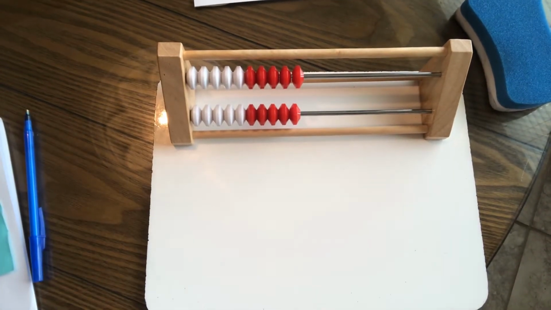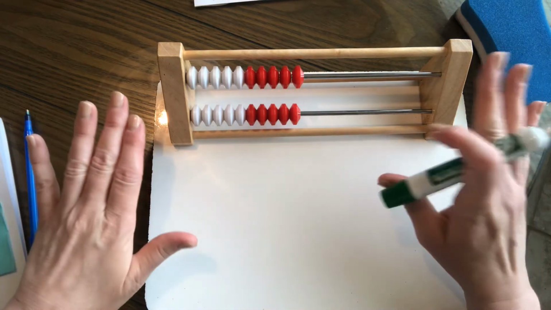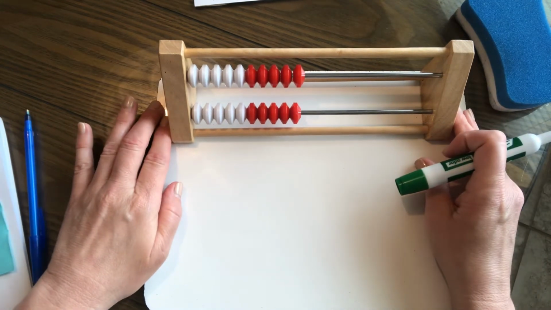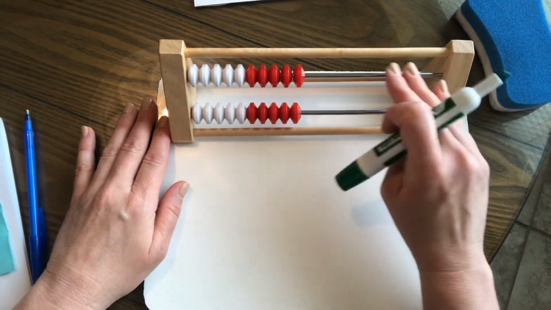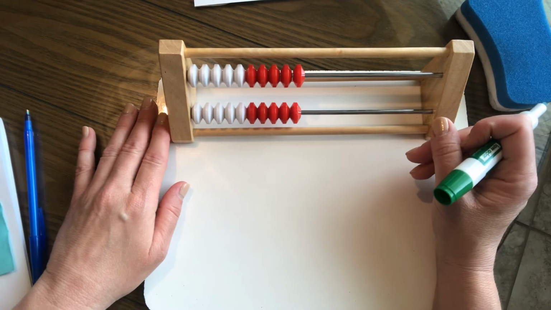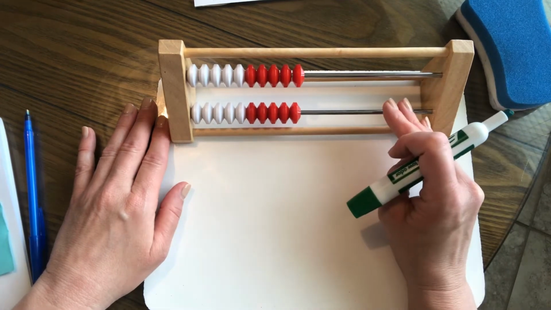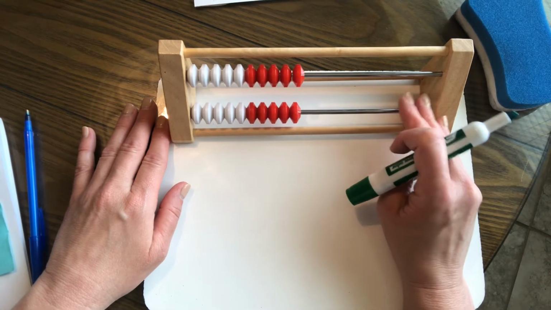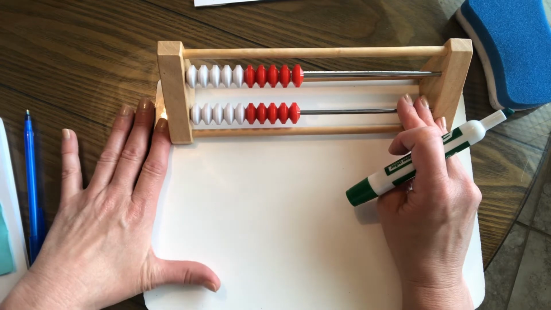Good morning, students. Today we will be working together to build numbers on our number rack. We are going to stick with numbers, combinations actually, to 10, and I'm going to demonstrate on the number rack this morning. I'm going to build part of the number on the top row of the rack, and then we'll build the rest of the number by adding beads to the bottom row of our racks.